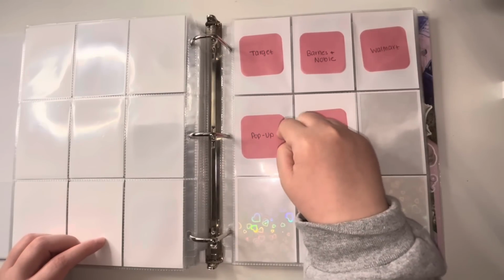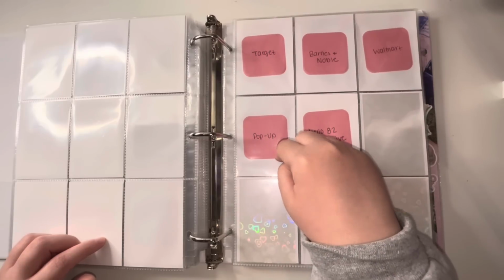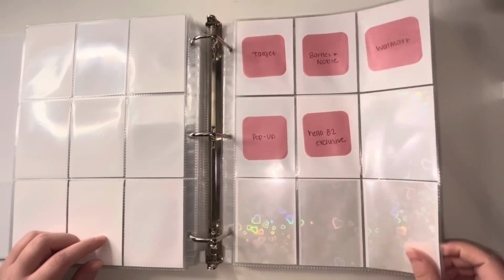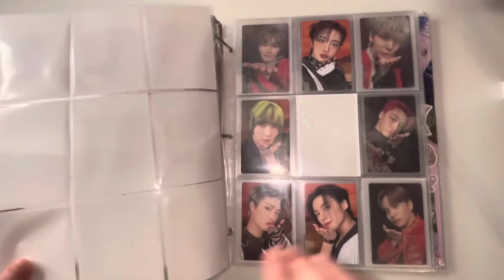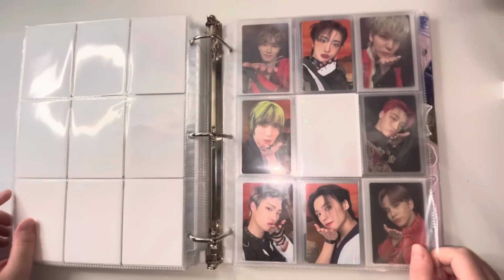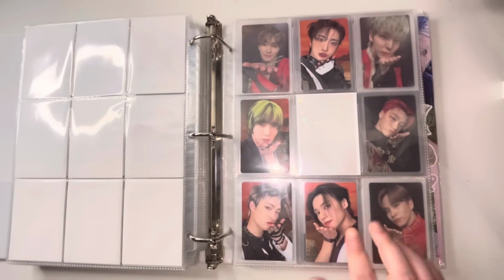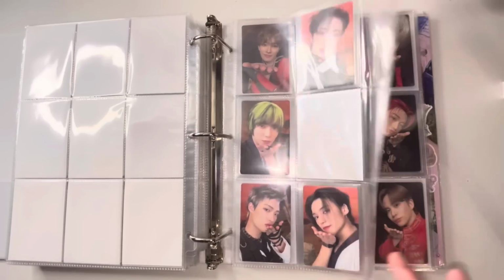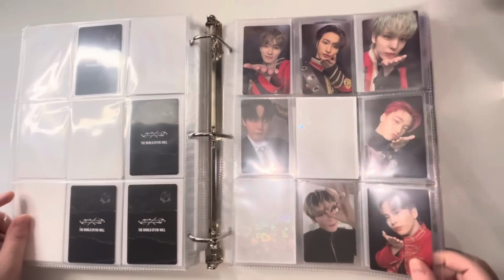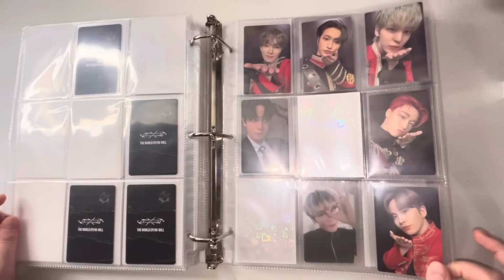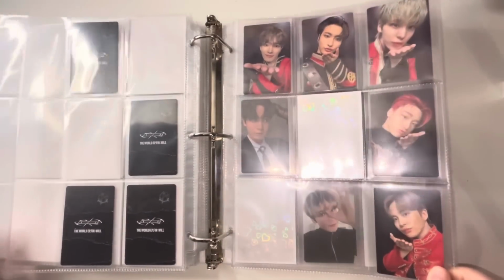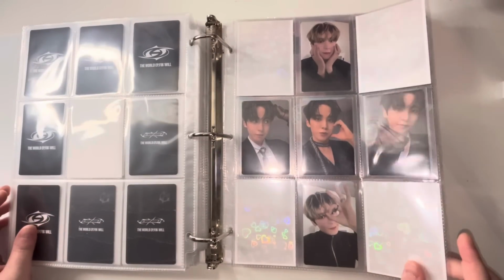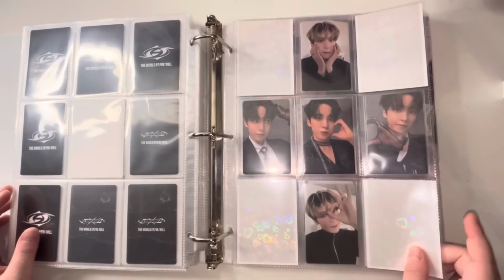I am in the pop-up store because my pop-up album hasn't come yet. I had traded for it on Target and it still hasn't arrived, so I think it got lost in the mail. And then I'm collecting OT8 for the US cards. This is my progress so far. And then I am collecting OT8 for the Hello82 exclusive photo cards because they both come in every album. And then I will add a POB page eventually.